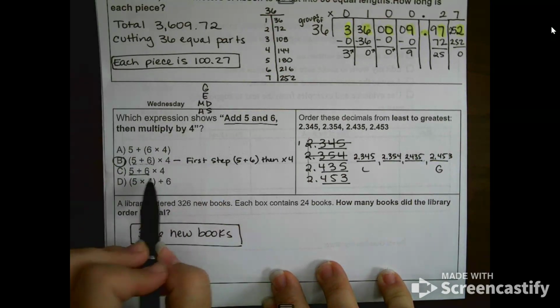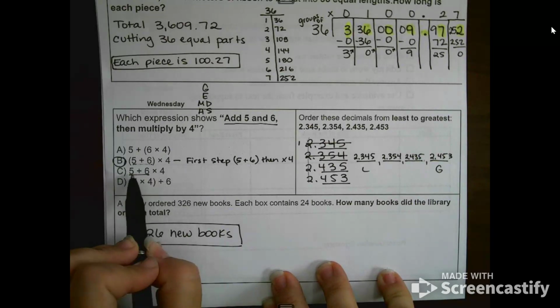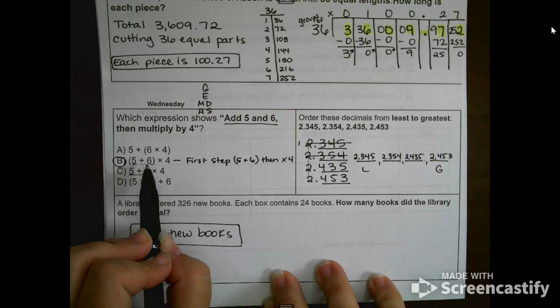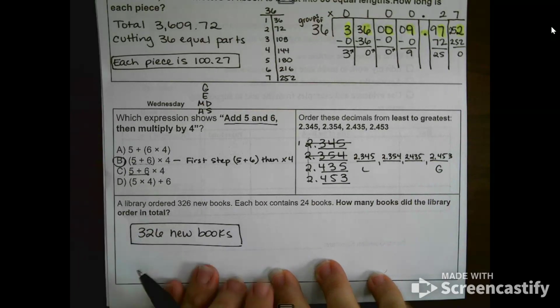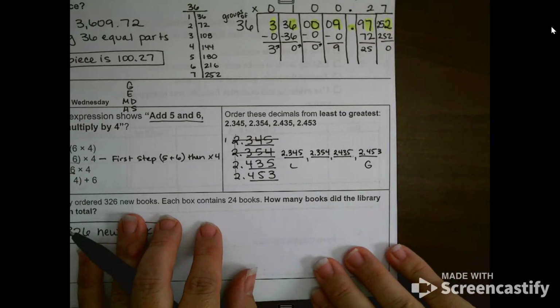So in this problem, I would multiply 6 times 4, and then I would add 5. Because the parentheses in B are around that 5 plus 6, that's going to cause me to do that first. And then I would multiply by 4. So B on that.